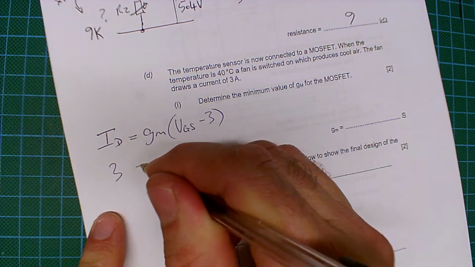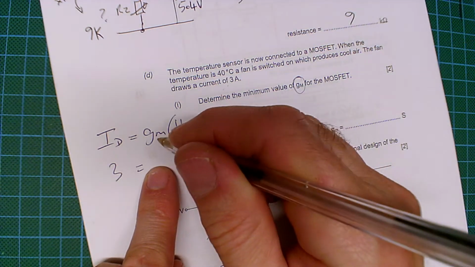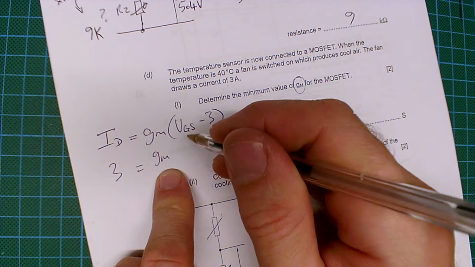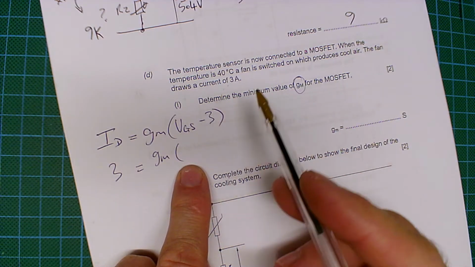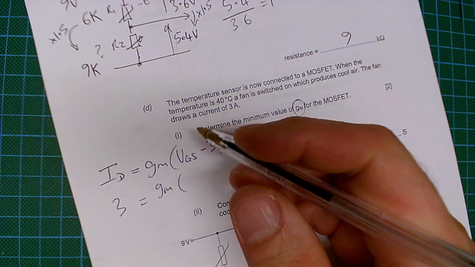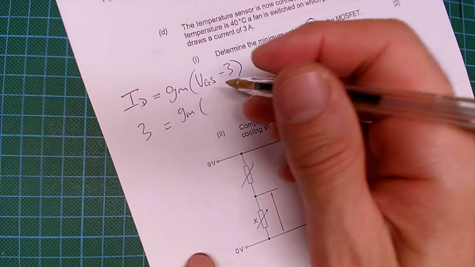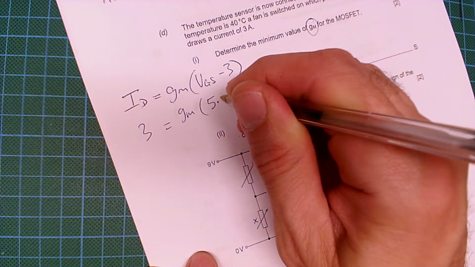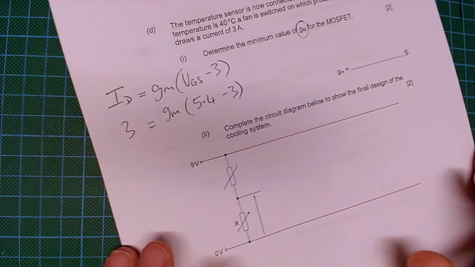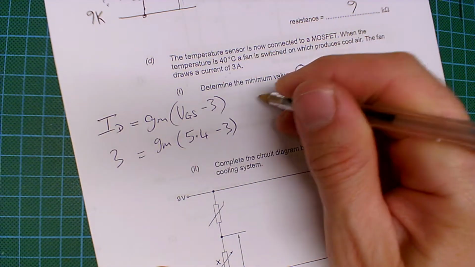That's 3 equals. We want to calculate G sub M, we want to find that, so we don't know that at the moment. The voltage between the gate and the source is the input voltage. It's this 5.4, and that will become a little bit more apparent when we draw the circuit out. So that's 5.4 minus 3. Then we need to rearrange that so we've got G sub M on its own.